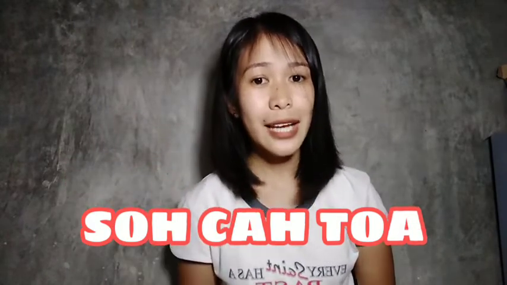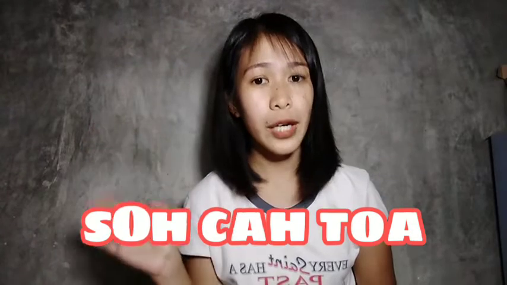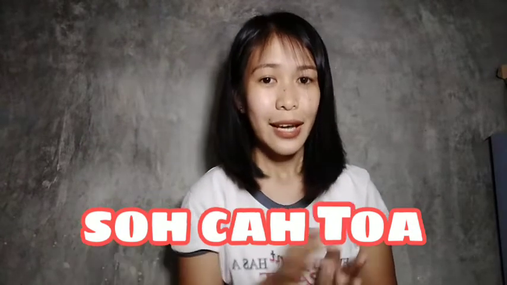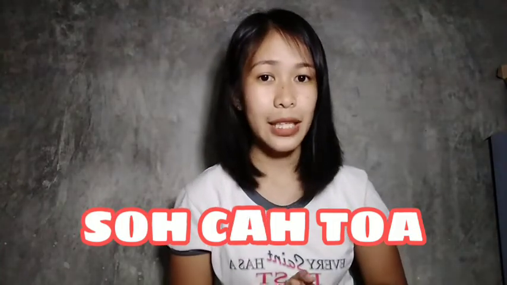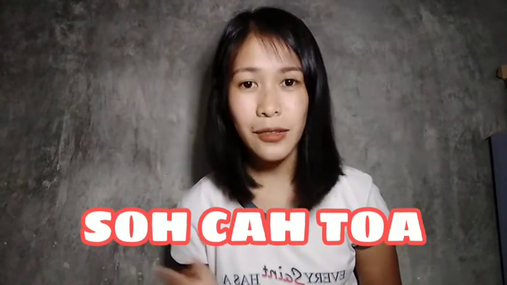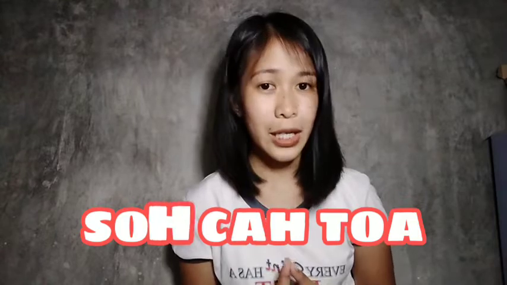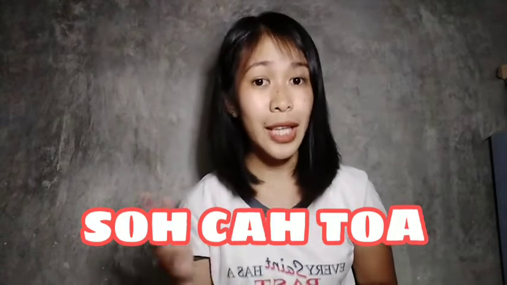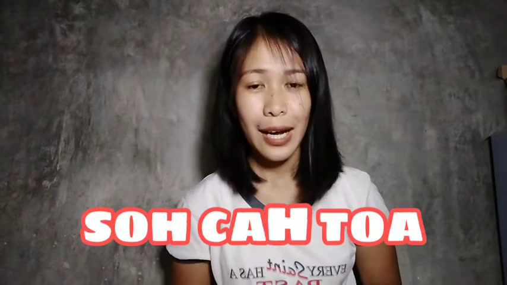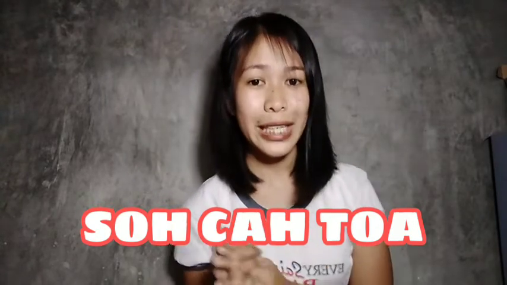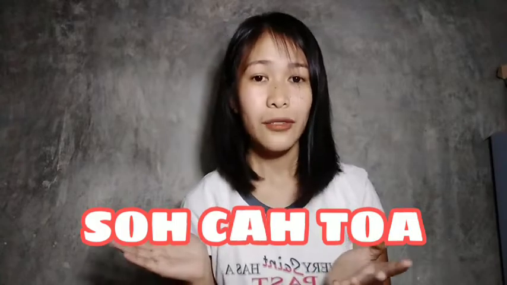So the sine theta is equal to opposite over hypotenuse, right? And then the CAH, which is the cosine theta is equal to adjacent over hypotenuse, right? And then next is the tan, or the tangent. Tangent theta is equal to opposite over adjacent. So, yun yung ating SOH CAH TOA.